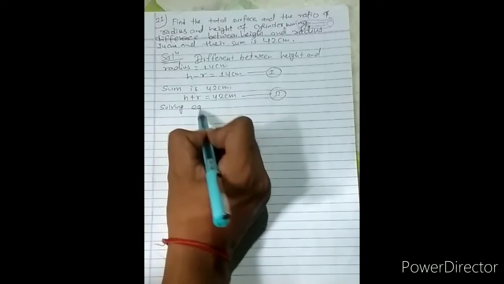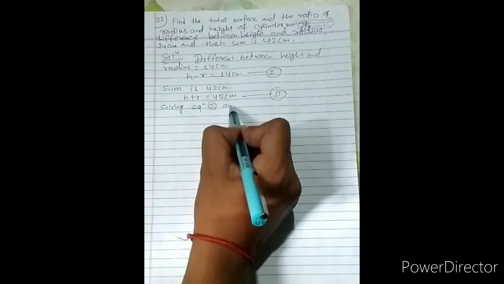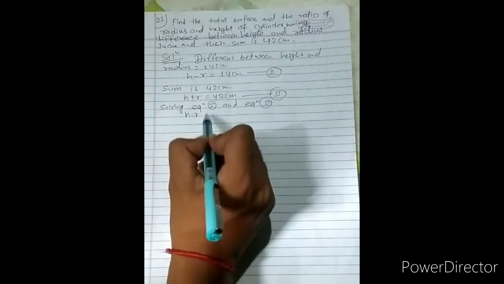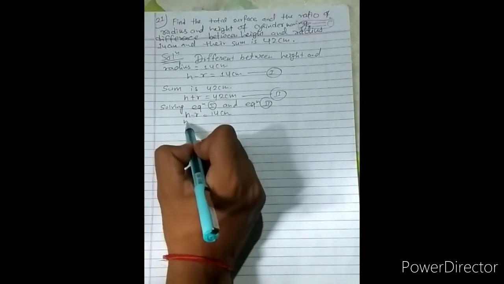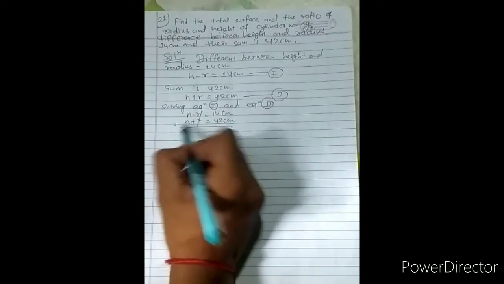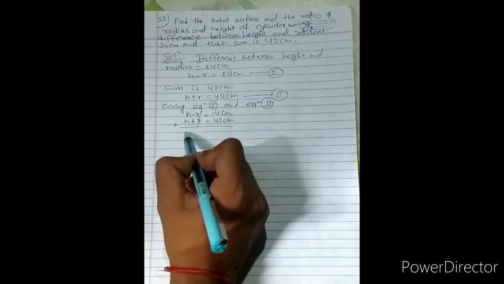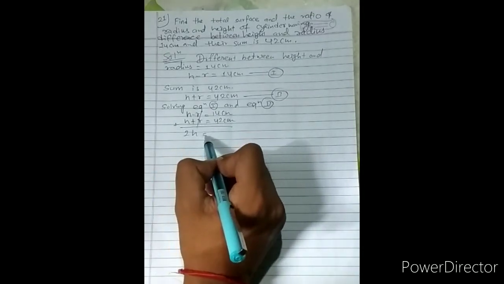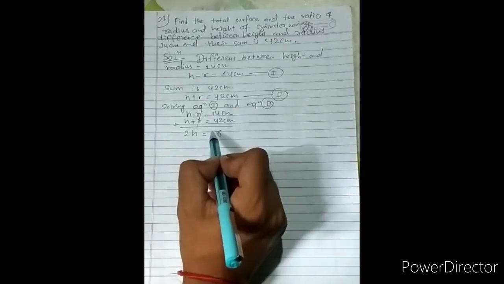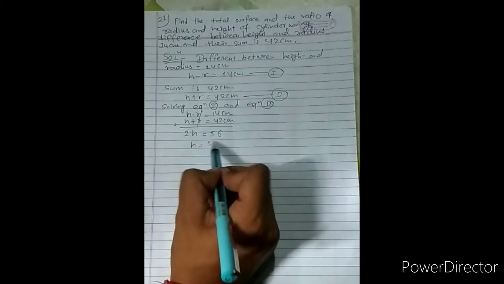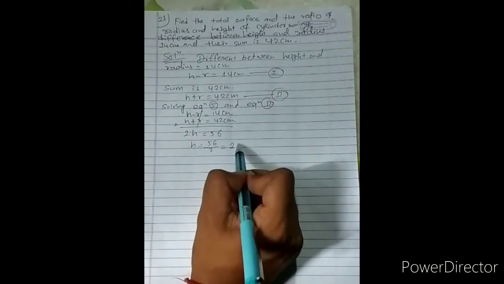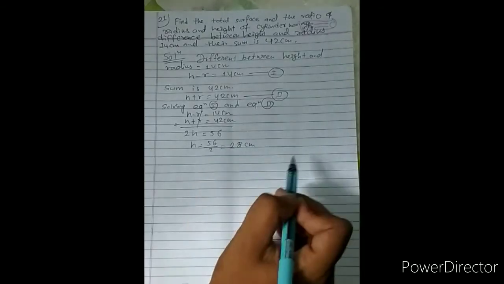Solving equation 1 and equation 2. h minus r equals 14. h plus r is equal to 42. We are using here minus r and plus r cancel. 2h is equal to 56. So h is equal to 56 by 2, which is 28 centimeter.